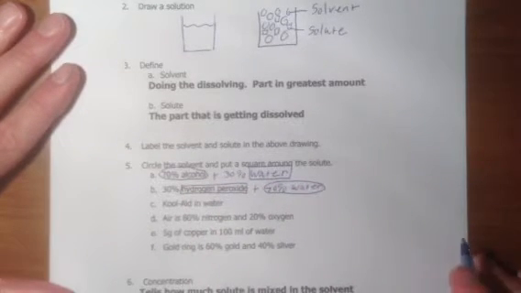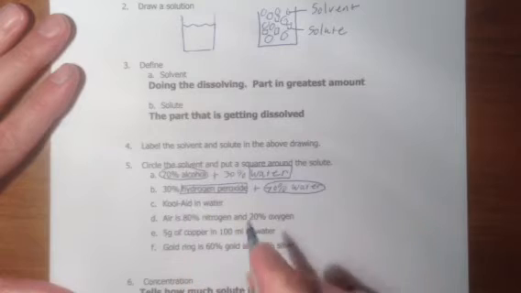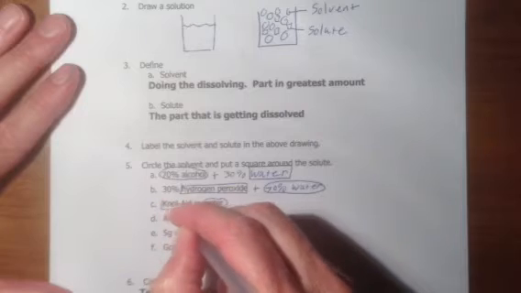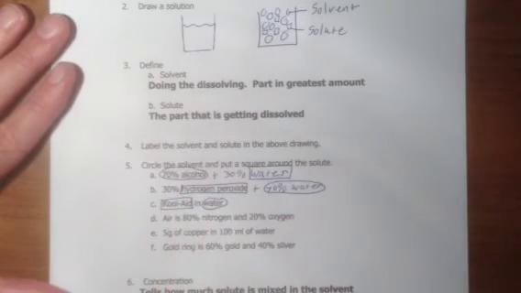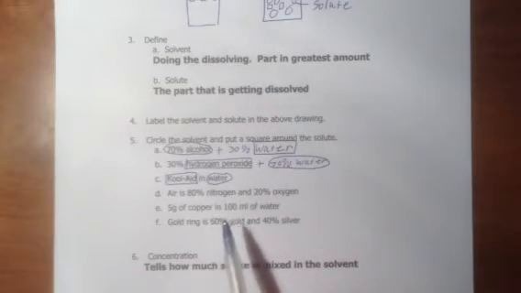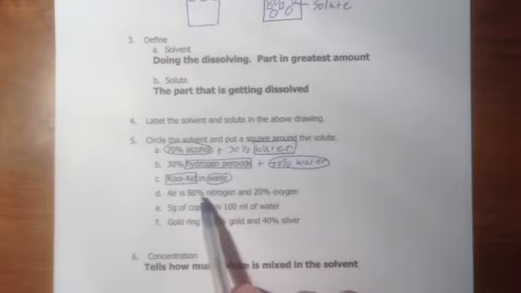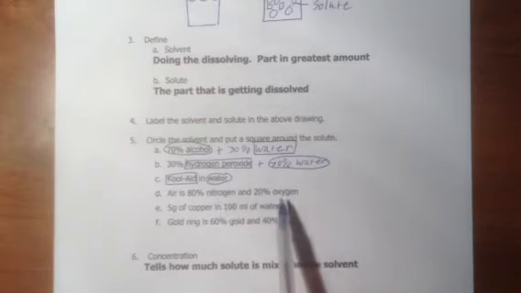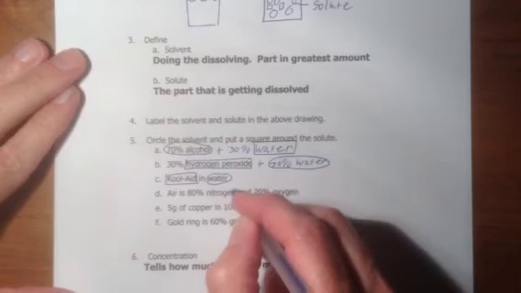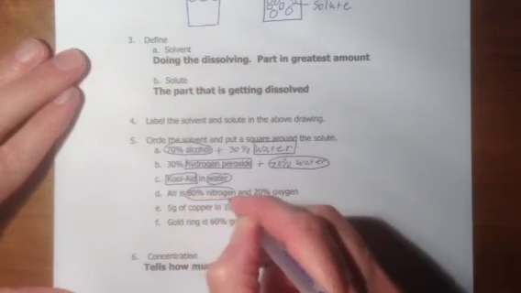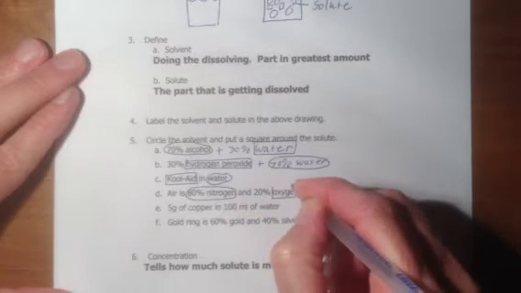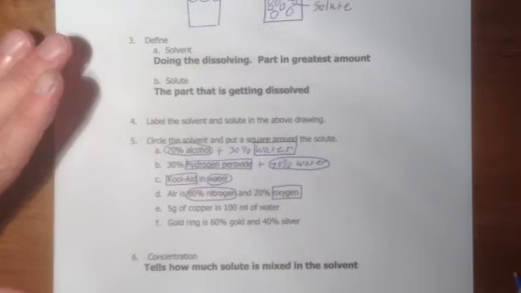When you make Kool-Aid in water, of course you put Kool-Aid in water. What do you have most of? Hopefully if you make the Kool-Aid right, you're going to have more water. And so the Kool-Aid is going to be the solute. Gases are also a solution. Doesn't just have to be liquids. So air is 80% nitrogen and 20% oxygen. The oxygen, of course, is what we breathe. So believe it or not, nitrogen is really a solvent that has oxygen, the solute, dissolved in it.